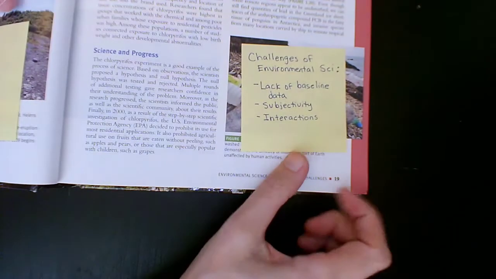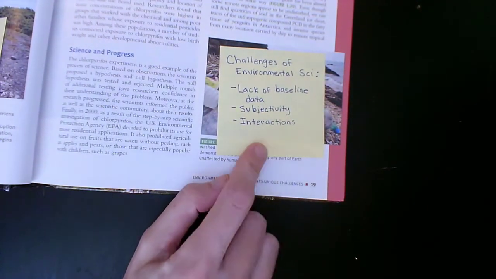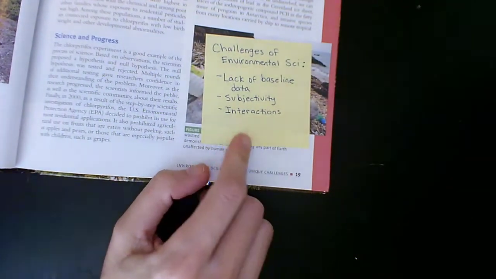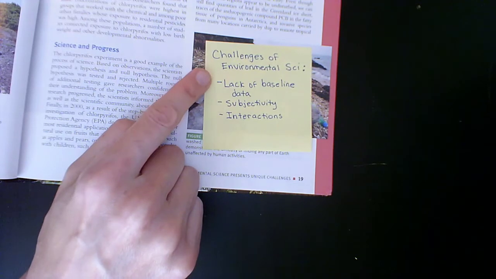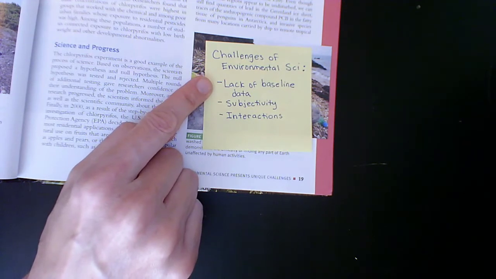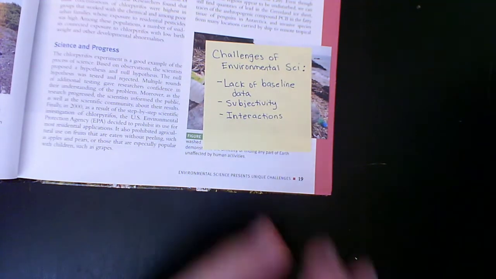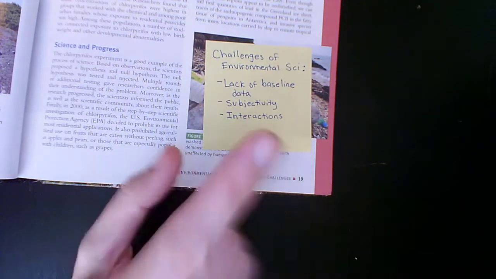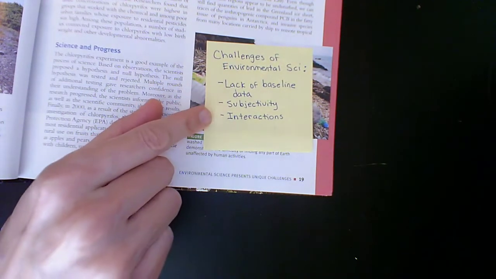So the challenges that environmental science presents, there are three major challenges. Lack of baseline data. So there's no really good control group or comparison for a lot of the things that environmental scientists do. Like, there is no Earth that has not been touched. There's no Earth that we can compare everything else to. So it can be difficult. Subjectivity is another issue. Interactions.